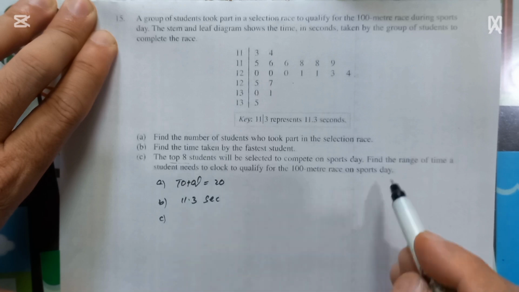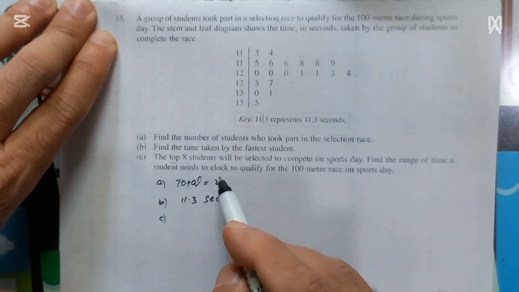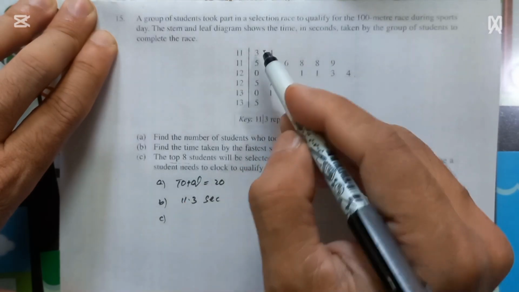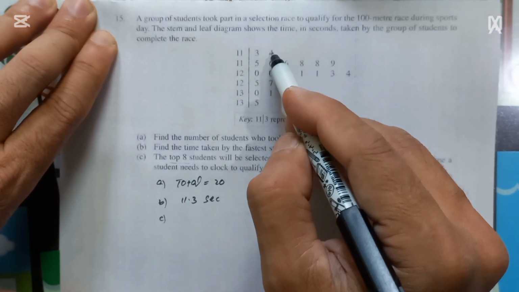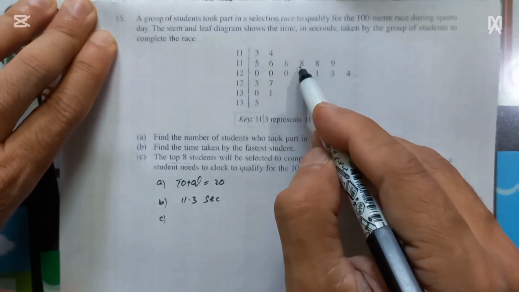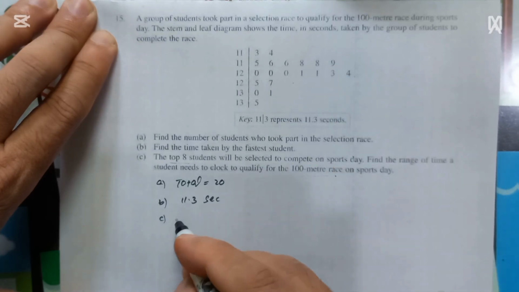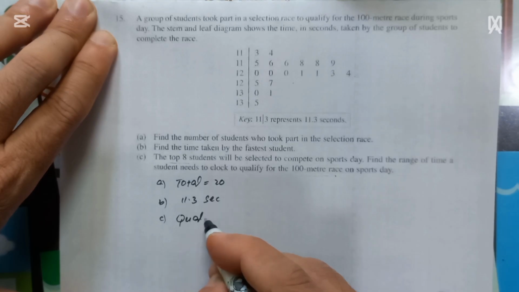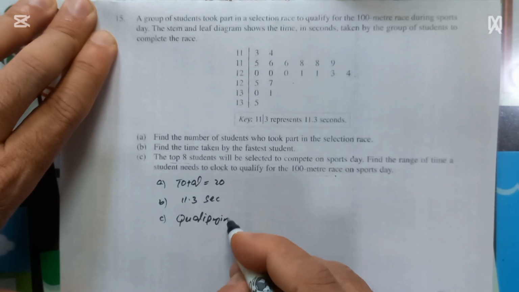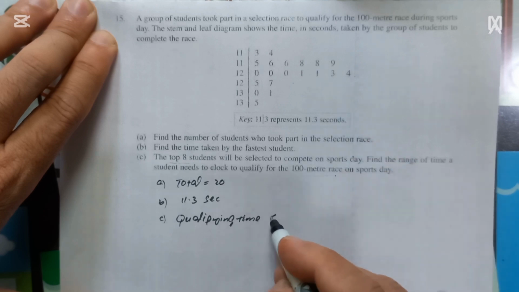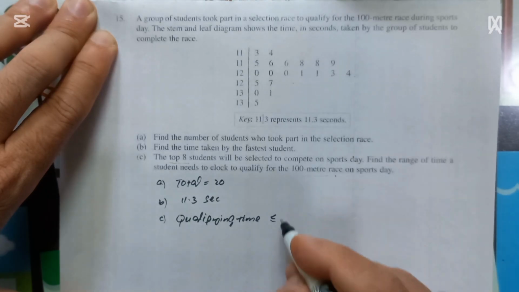C part's requirement is the top 8 students will be selected to compete on sports day. Find the range of the time a student needs to clock to qualify for the 100-meter race. Okay, top 8 will be counted from here: 1, 2, 3, 4, 5, 6, 7, 8. So this is the maximum time that is required for qualifying. So qualifying time is less than or equal to 11.9 seconds.